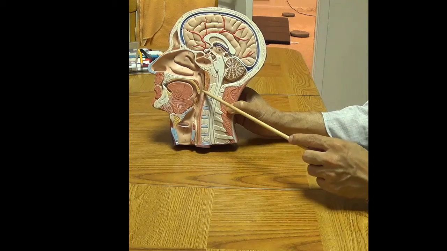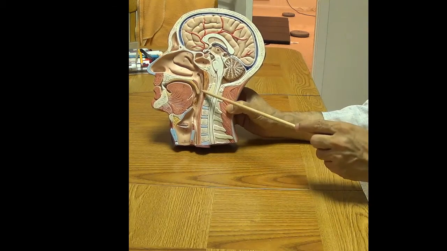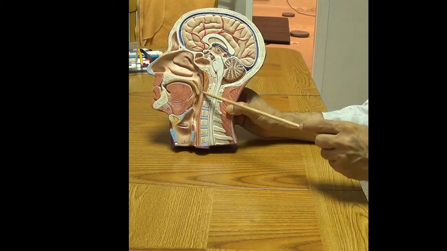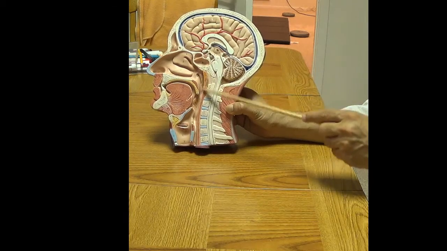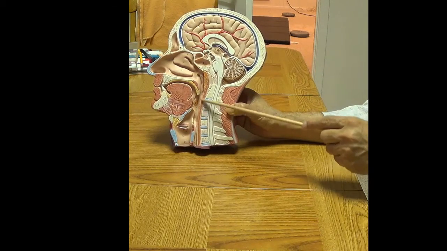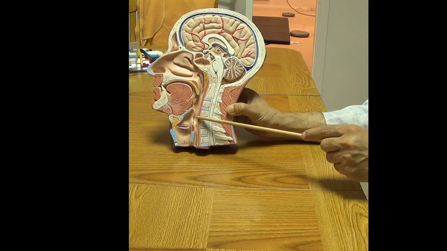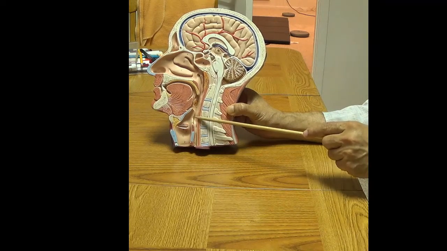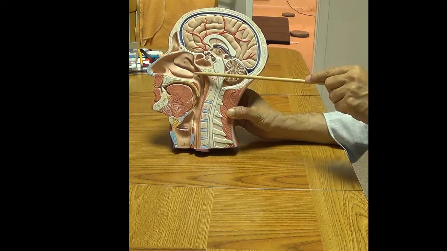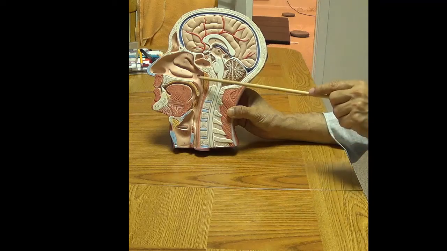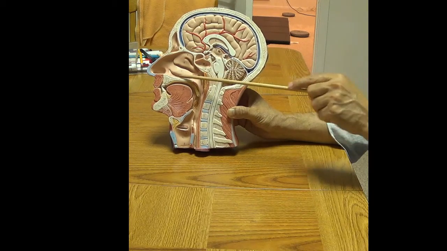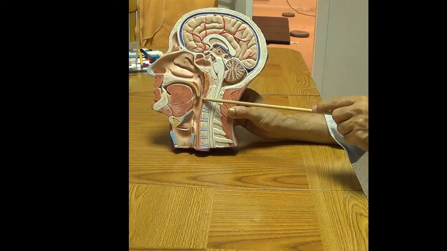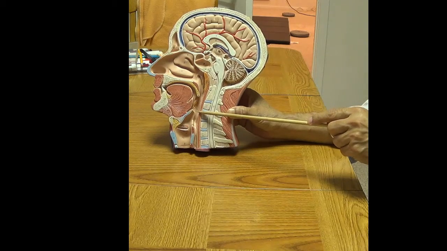Now if you go down behind the oral cavity, this part is called the oropharynx. So nasopharynx, then next is the oropharynx, and last part is the laryngopharynx. So pharynx is from here to here and it has three parts: nasopharynx, oropharynx, laryngopharynx.